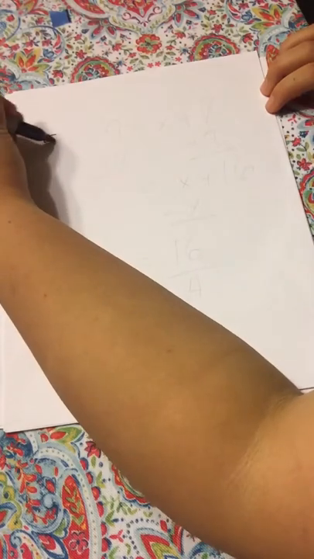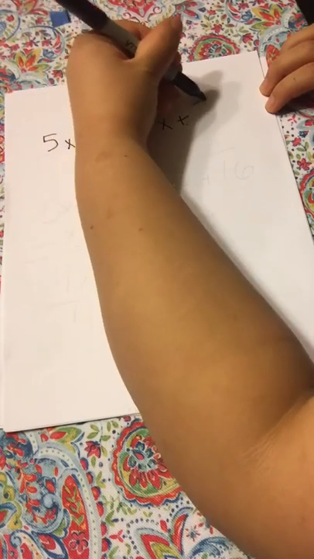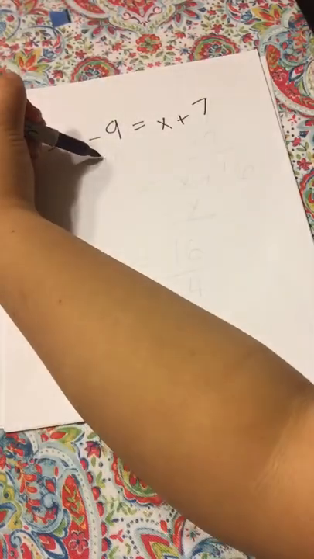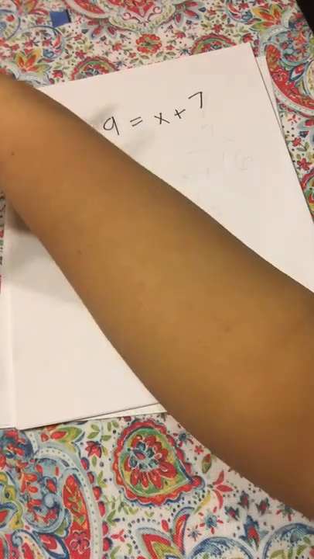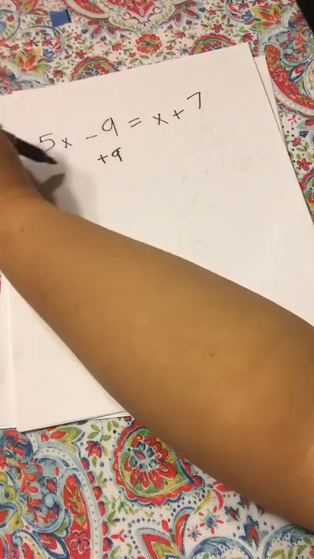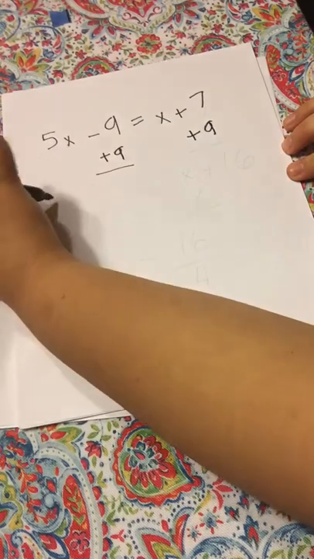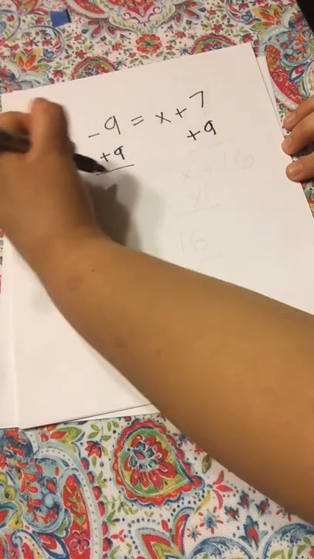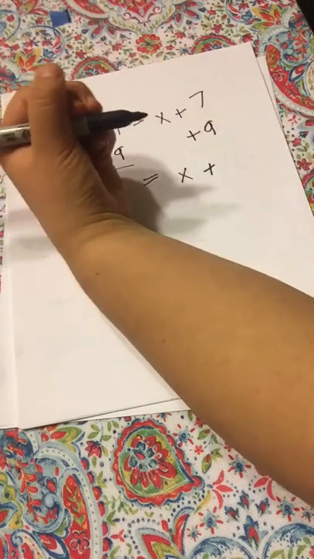So 5x minus 9 equals x plus 7. We have to get x by itself, so we add 9 on both sides. That makes 5x equals x plus 7 plus 9, which is 16.